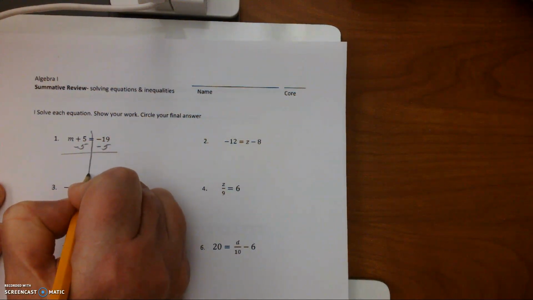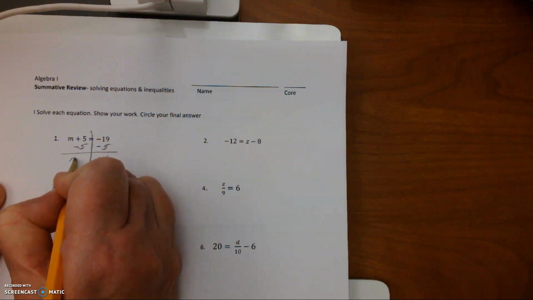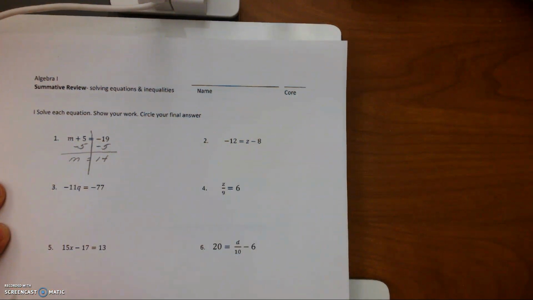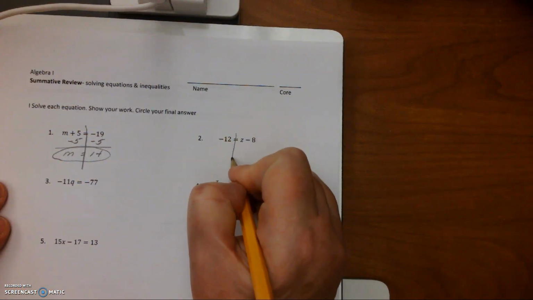And I like to draw a line like this. So 19 minus 5 is 14. So M equals 14. Okay? And then circle your final answer. Okay, we're going to do number 2.